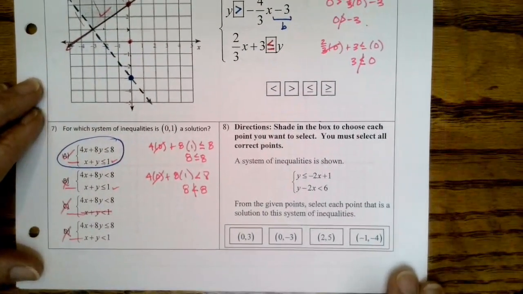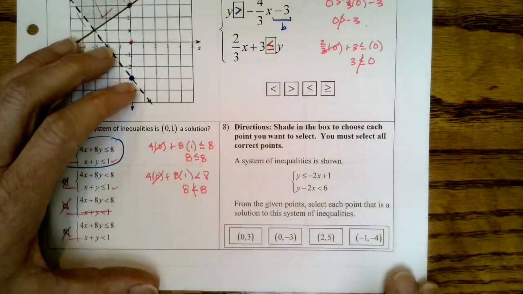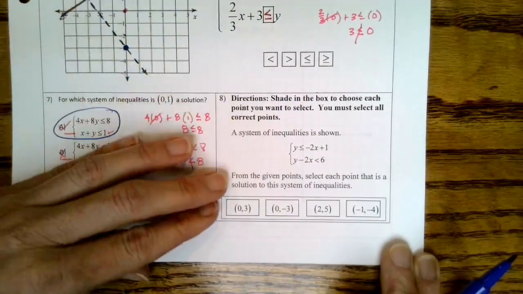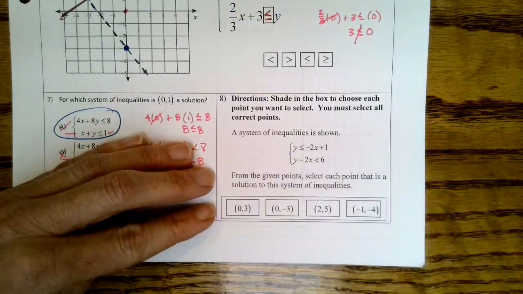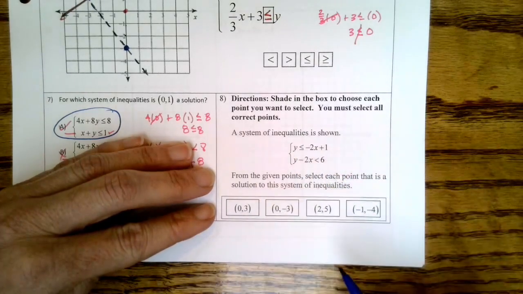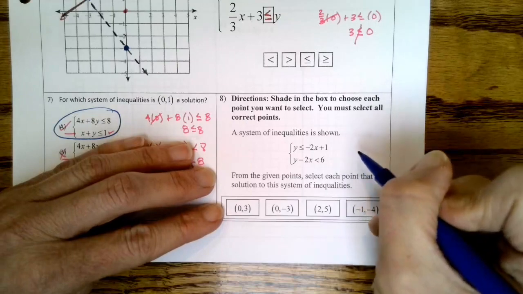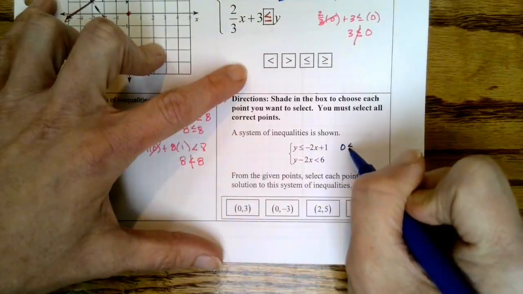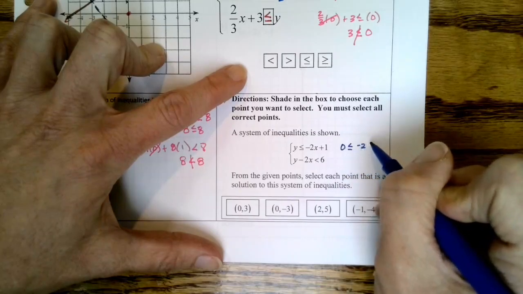All right, number 8. Shade in the box to choose each point you want to select. You must select all the correct points. Here's my system of inequalities. From the given points, select each point that is a solution. All right, so we'll start with this easier equation here. And we'll say, is 0 smaller than or equal to negative 2?